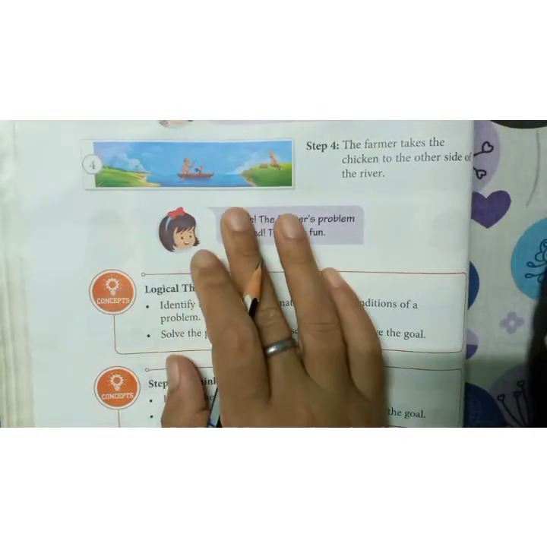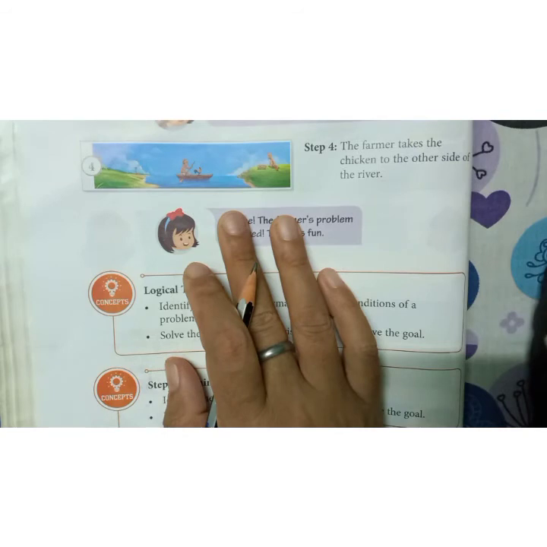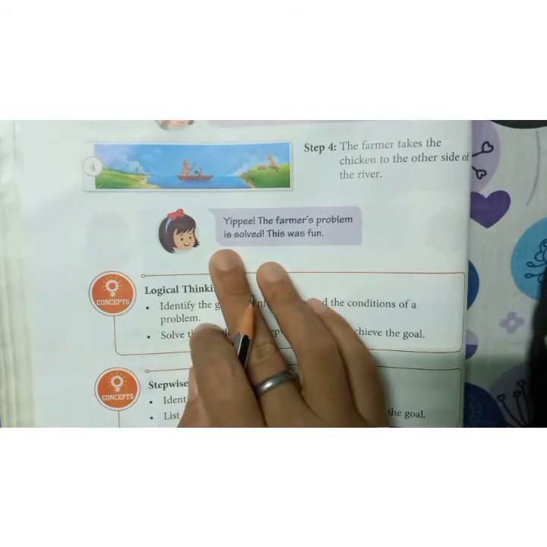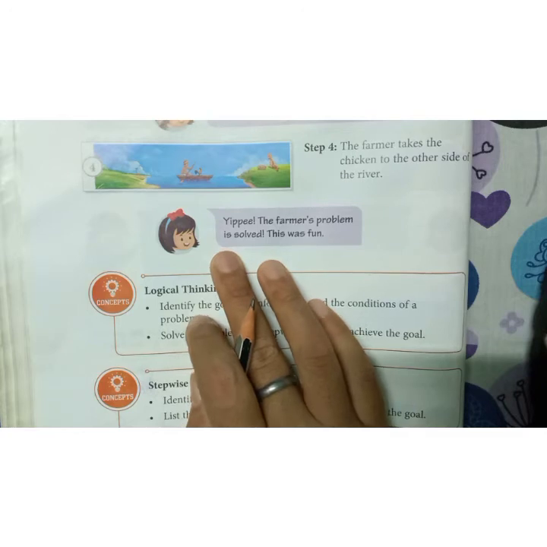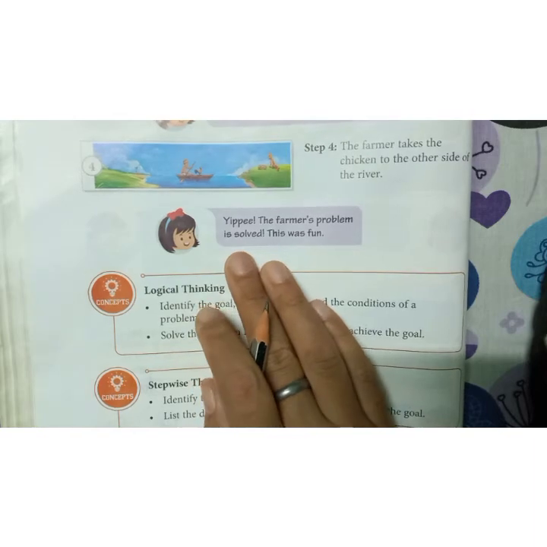See, the farmer takes the chicken in the fourth step to the other side of the river, right? So Jyoti said, yippee, the farmer's problem is solved. This is fun. This is how they got the solution, by trying various options, and they found the option that leads to the goal, which was option 3, without breaking the given conditions, and they solved the problem.